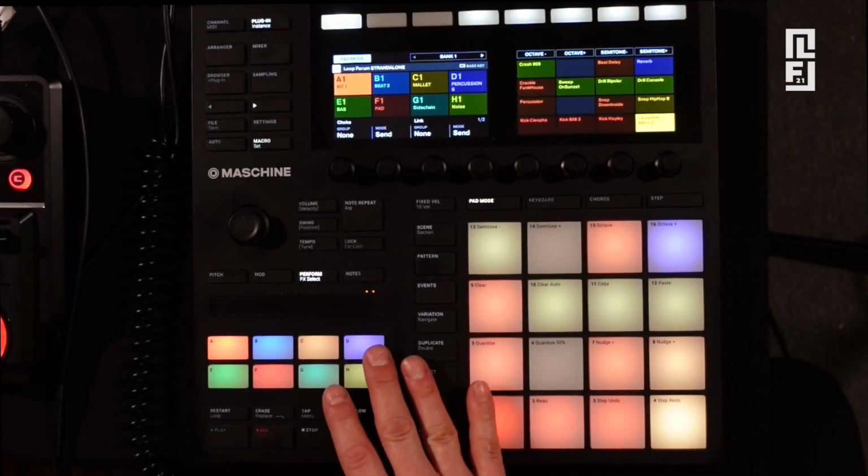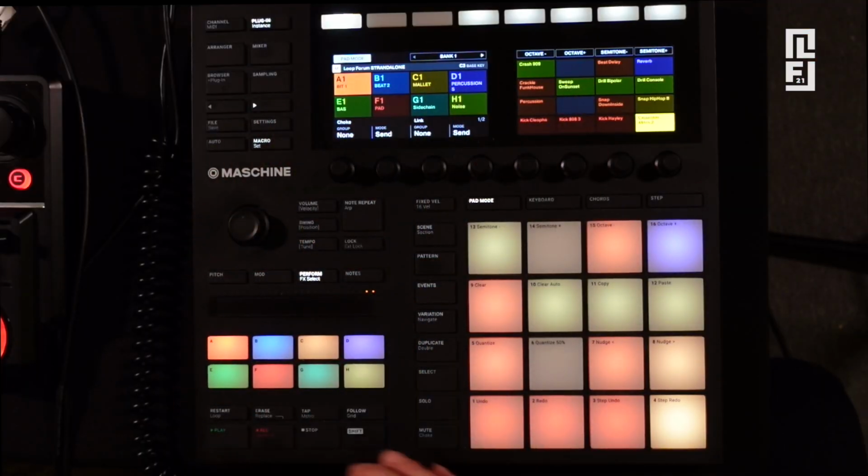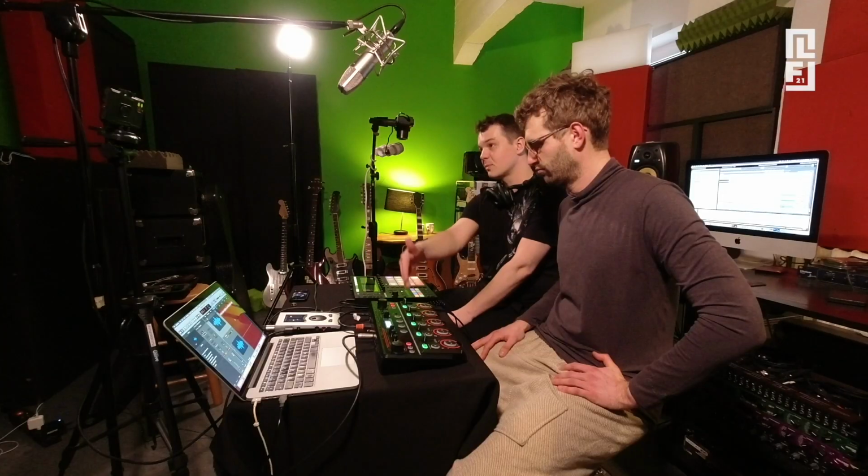Maschine was routed this way, that every group was routed to its separate output, and it was recorded on a separate track in Ableton. So we had 8 tracks of 8 Maschine groups in Ableton, and 1 stereo track from Hubert's Loopstation. And we also recorded clean signals on Hubert's computer. Yeah, it's complicated, I know, but it's a roundabout.